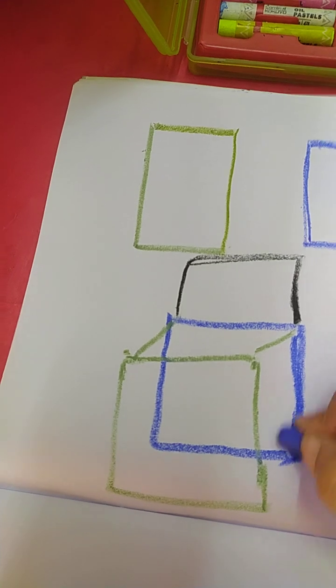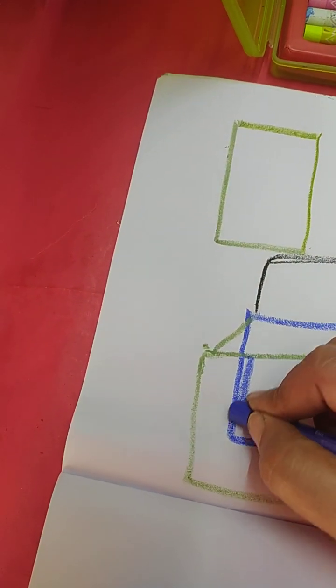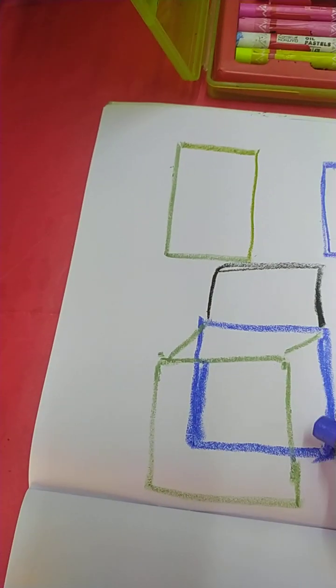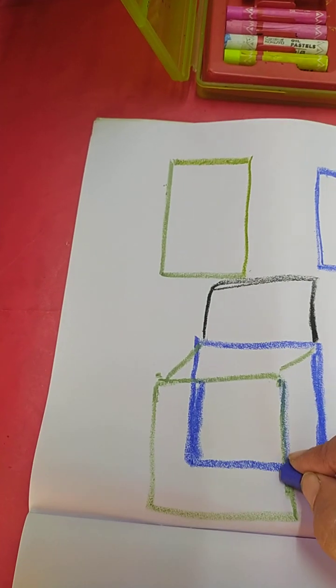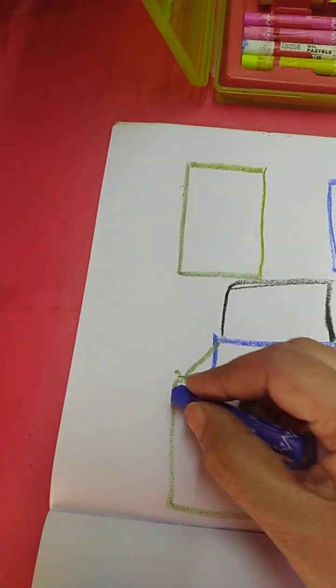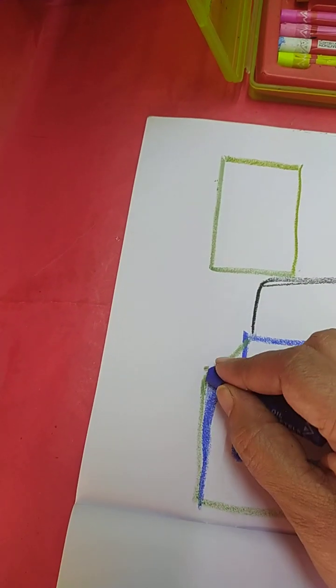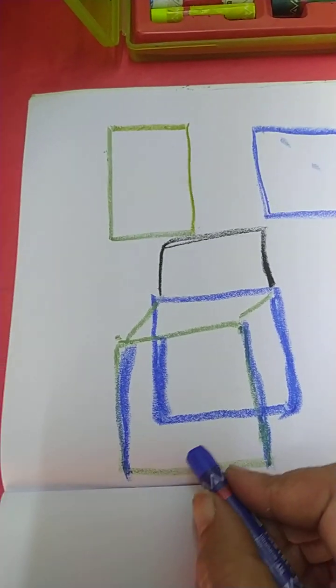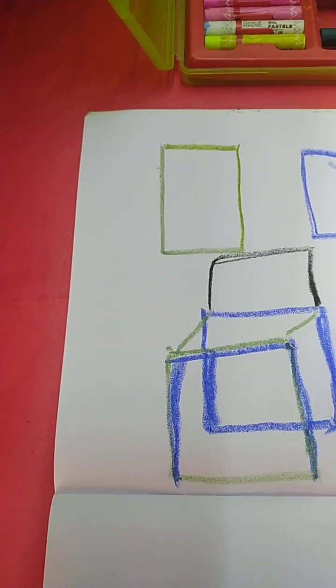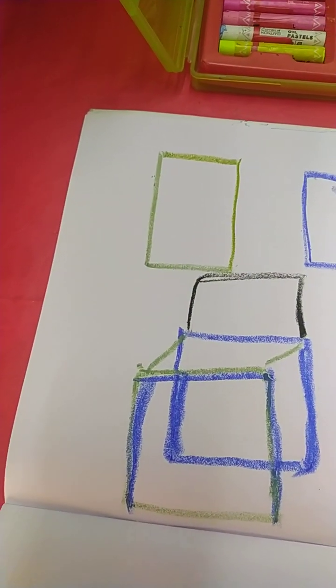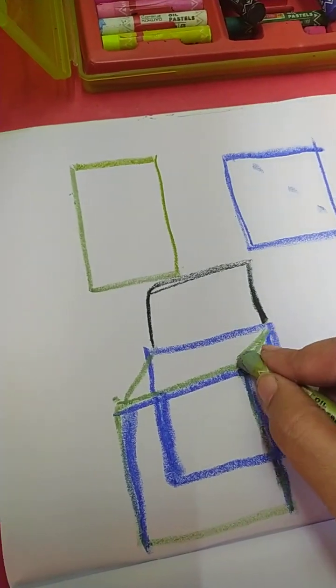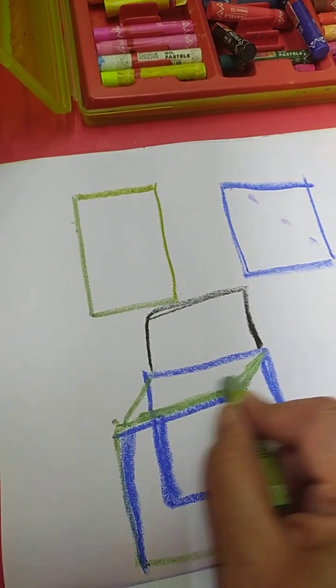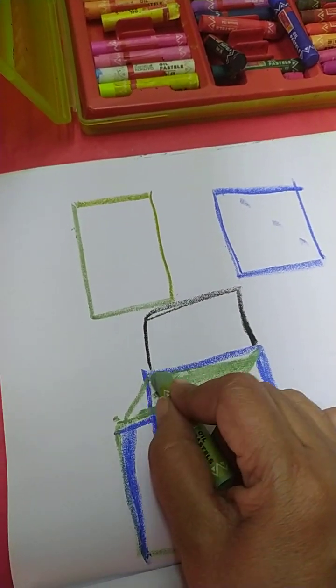Make it thick. You can make this line thick, and you can make this line thick, and this line thick too. Now this is what gives you the structure of a chair. Right?